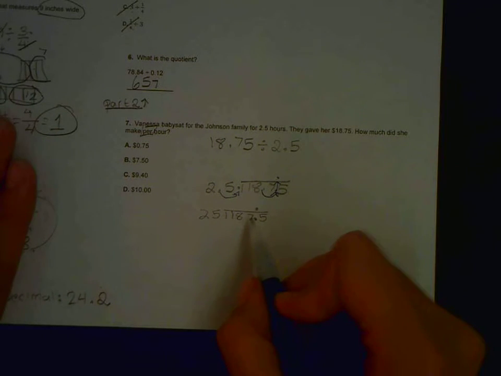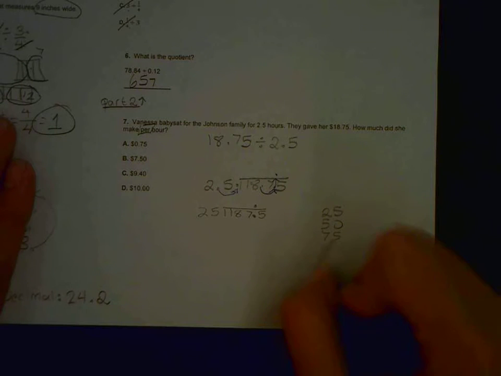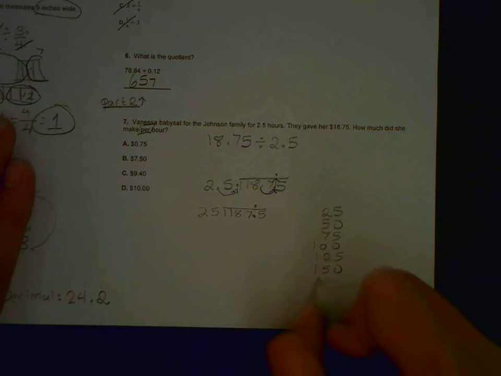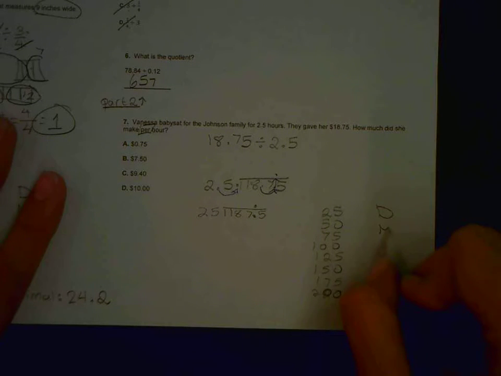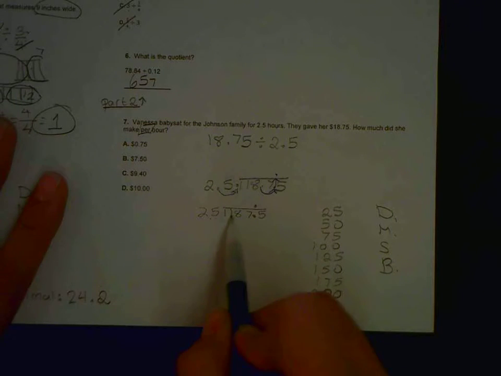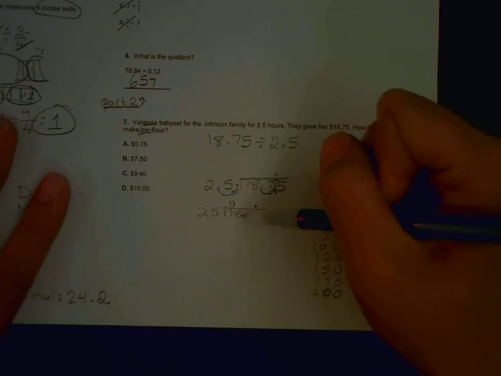Now, just in case we don't know our multiples of 25, we got 25, 50, 75, 100, 125, 150, 175, 200. We'll do those first ones there. All right. Using our divide, multiply, subtract, bring down method, see how many times 25 goes into 1. It does not. We put a 0. See how many times 25 goes into 18. It does not. We put a 0.